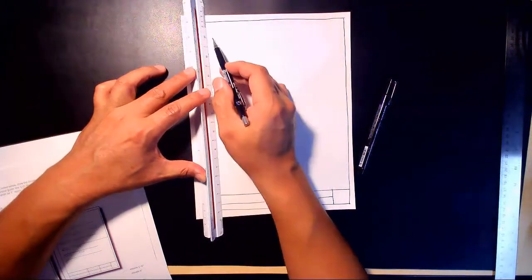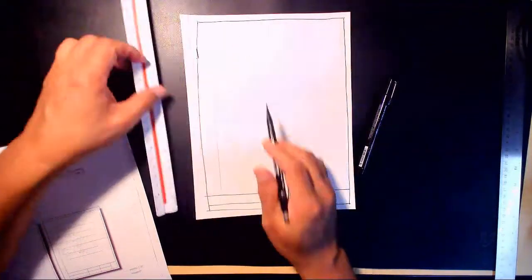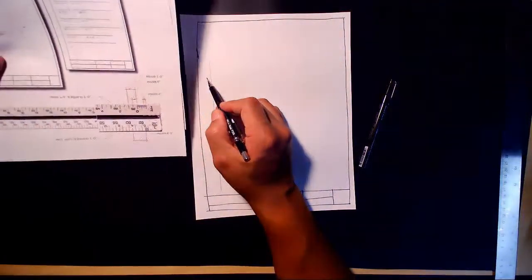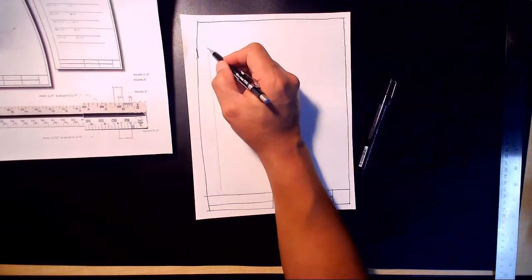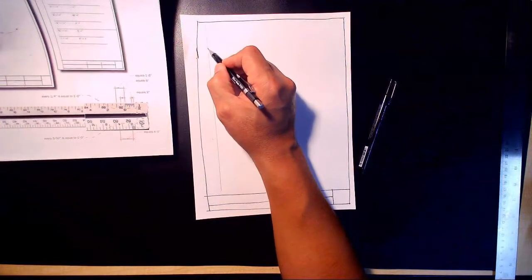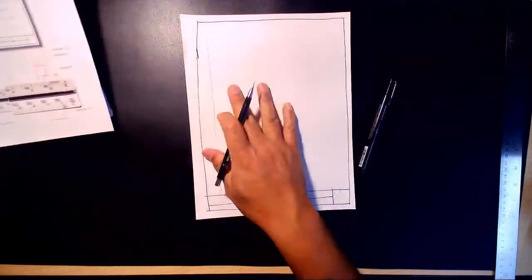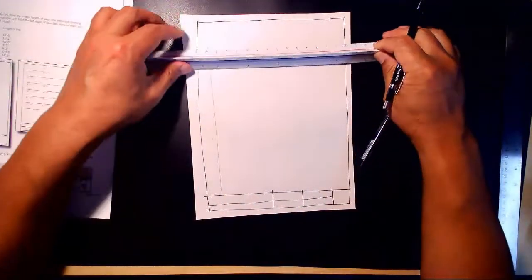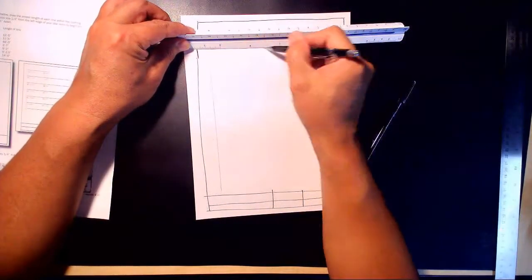You're going to draw a reference line that's 1/2 inch away from the edge. And that's where you're going to start your lines. So this is your starting point. And then you guys are going to draw for me a line.